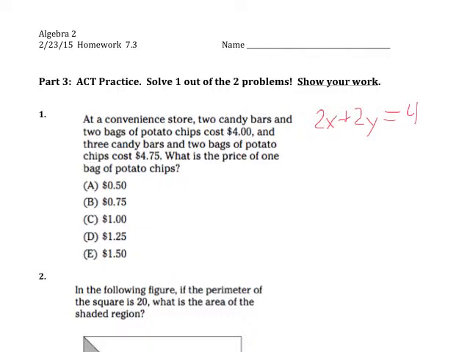At the same time, we've got 3 candy bars and 2 bags of chips costing us $4.75. So you will have no doubt seen problems kind of like that in Algebra 1, for example. Sometimes we review them in Algebra 2. I guess I'll go ahead and kind of finish that problem. You may have seen these before.